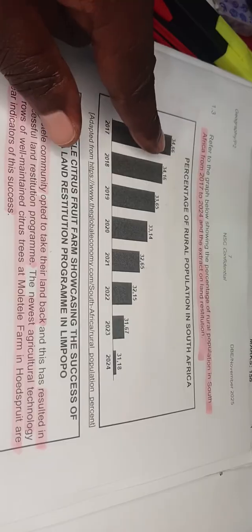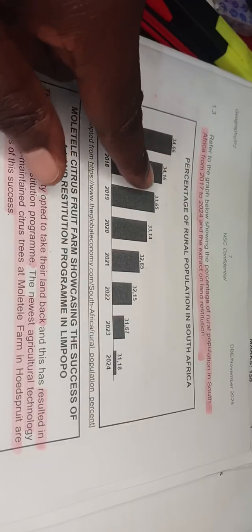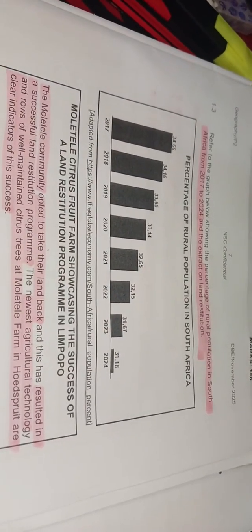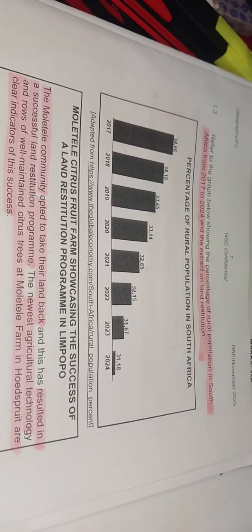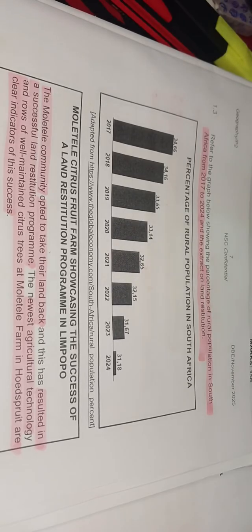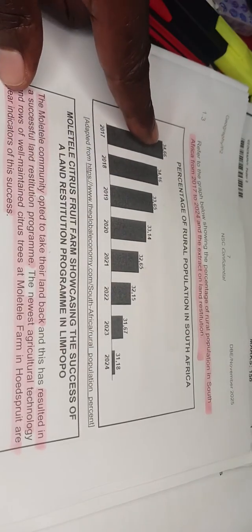It has been on a downward trend until we get to 2024. So when they ask you to comment on the trend, the changes that have taken place, you can see that in 2017 it was high, but it started to decrease up until 2024. That is from 34.66 to 31.18.